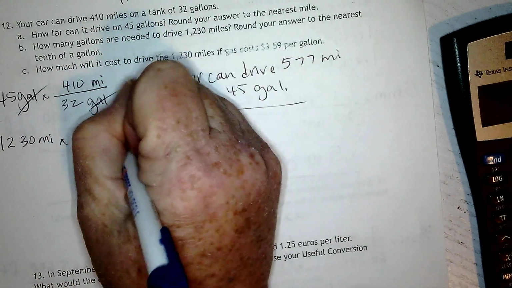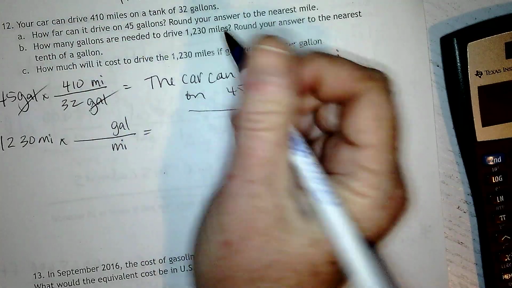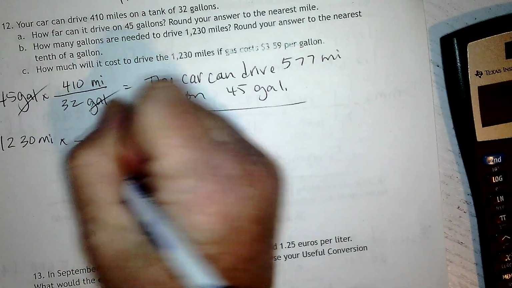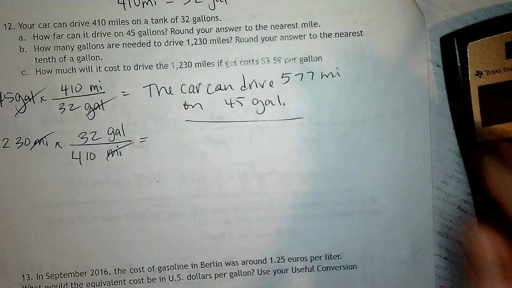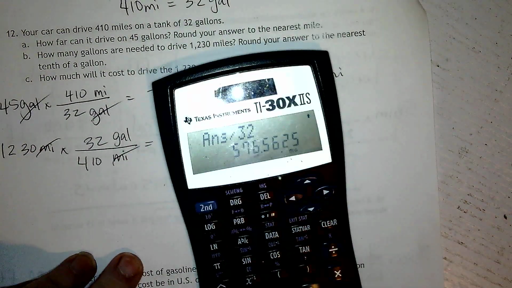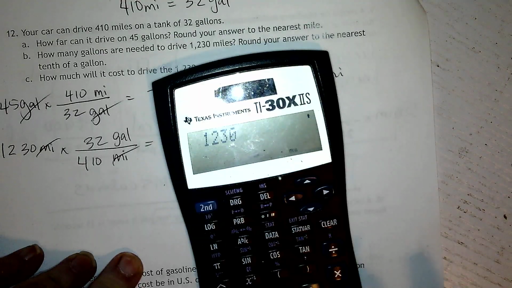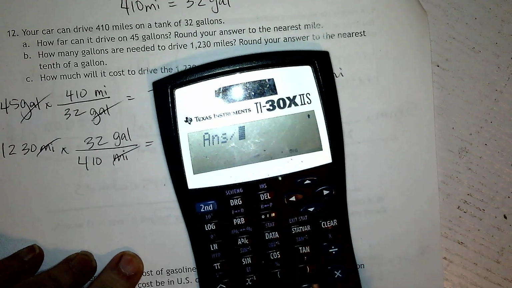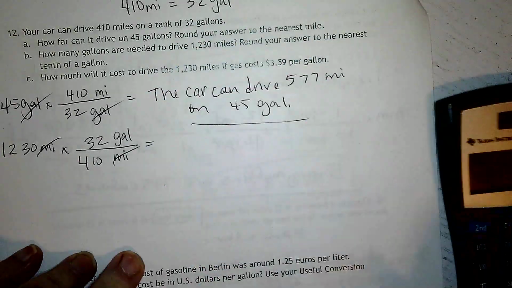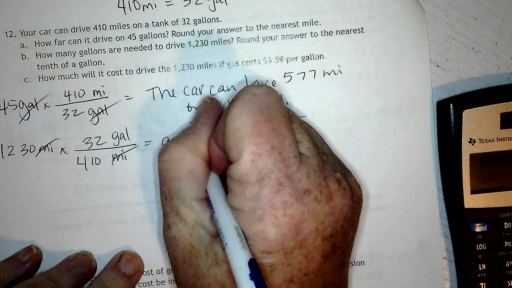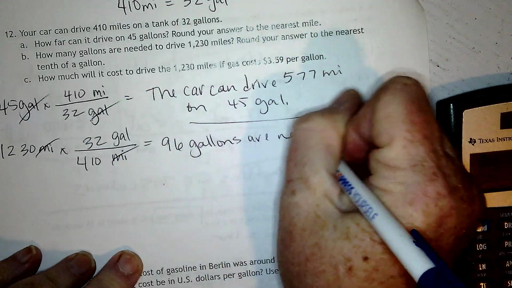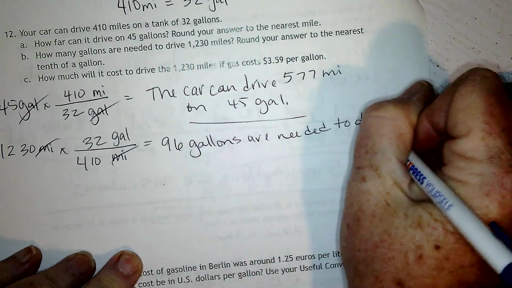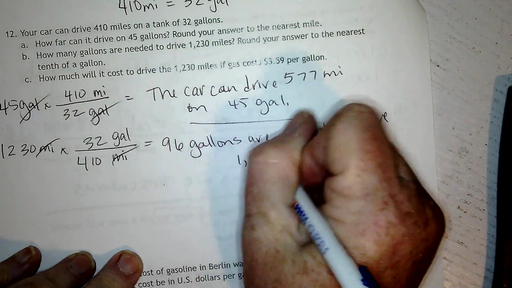Miles in the denominator, gallons up top, and it's 410 for miles, 32 for gallons. Multiplying straight across, miles are gone. 1,230 times 32, and then divide by 410 is 96. 96 gallons are needed to drive 1,230 miles.